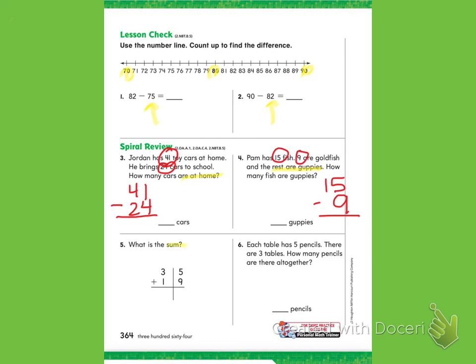Number 6, each table has 5 pencils. There are 3 tables. How many pencils are there all together? There you go. There's an addition word. So if I draw this picture, each table has 5 pencils and there are 3 tables. I'm going to draw 3 tables. 1, 2, 3. How many pencils are on each table? Each table has 5 pencils. So there's 5, 5, and 5. How many pencils are there all together? So you're going to be adding the pencils at all 3 tables to find your answer.